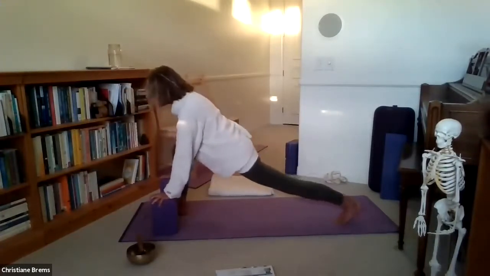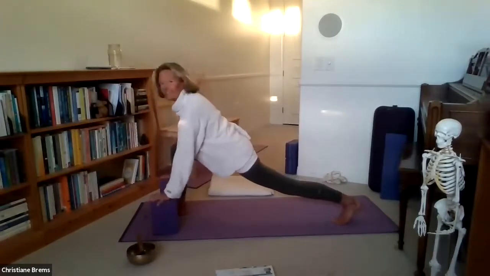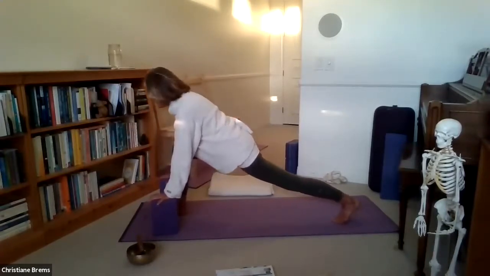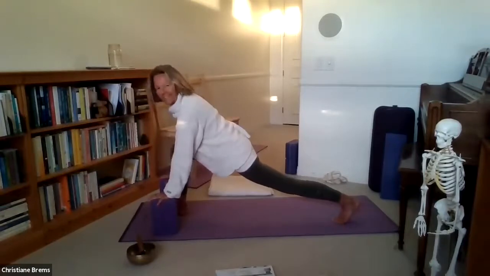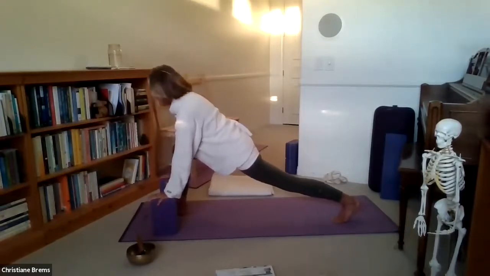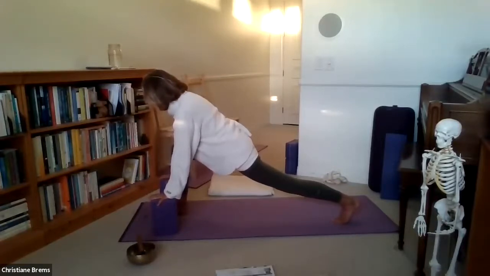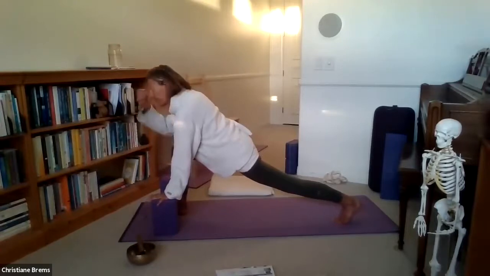And as you settle in this lunge, be fully present with what's happening in your body. So really be present with this lunge. Let your mind be single pointed about how you're assembling your body.